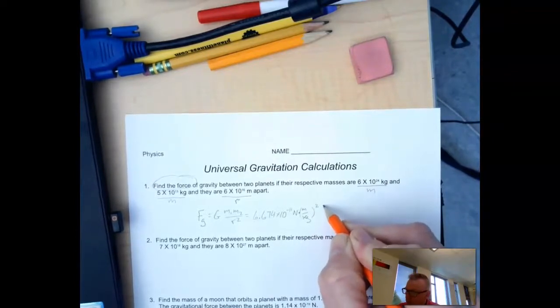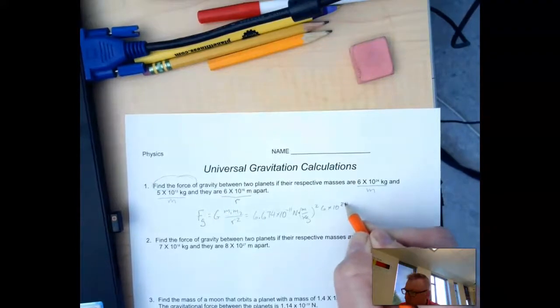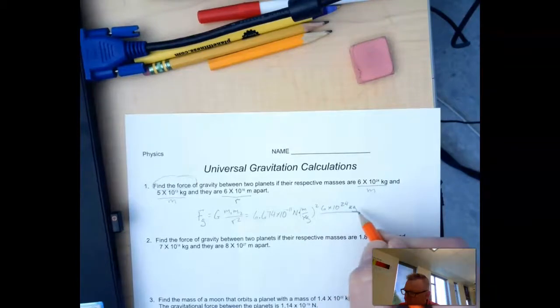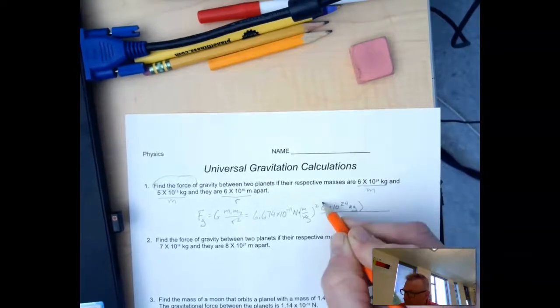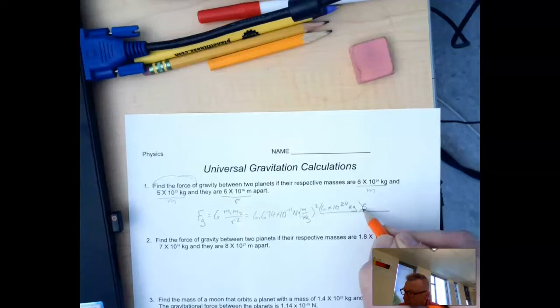Times mass of planet 1, 6 times 10 to the 24th. I'm also noticing that my significant digits are at 1, right? And mass of planet 2 is 5 times 10 to the 13th kilograms.